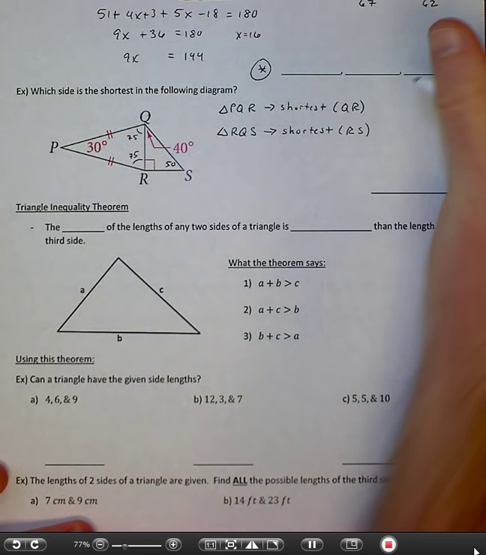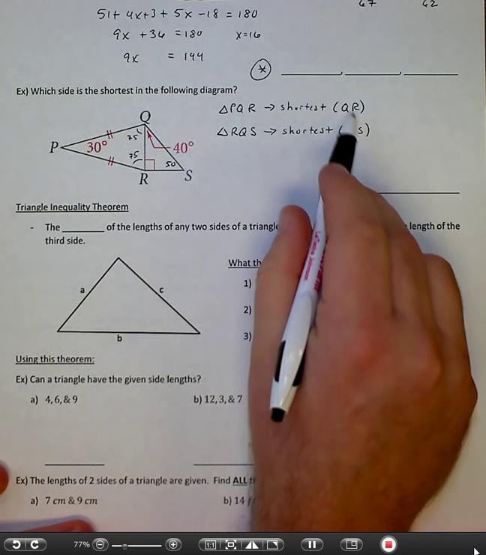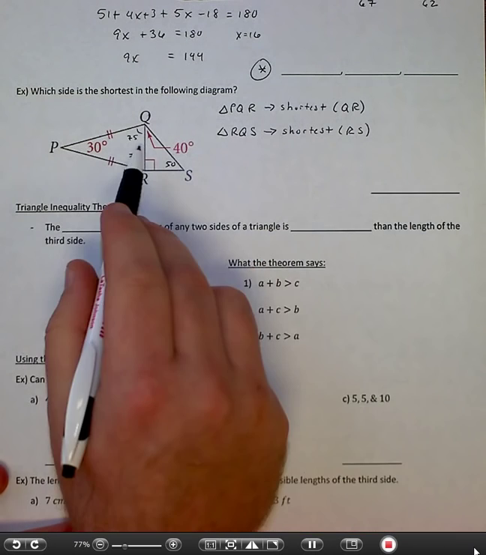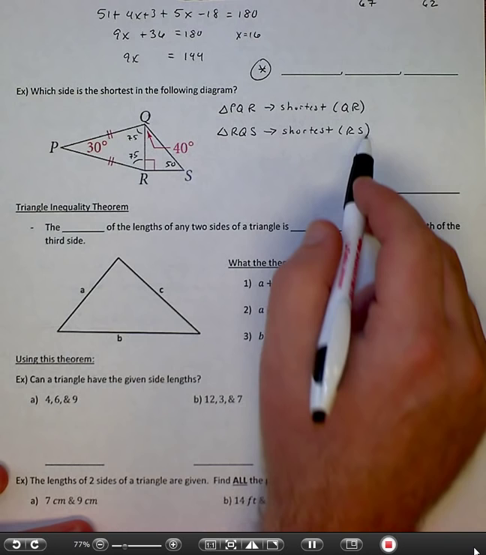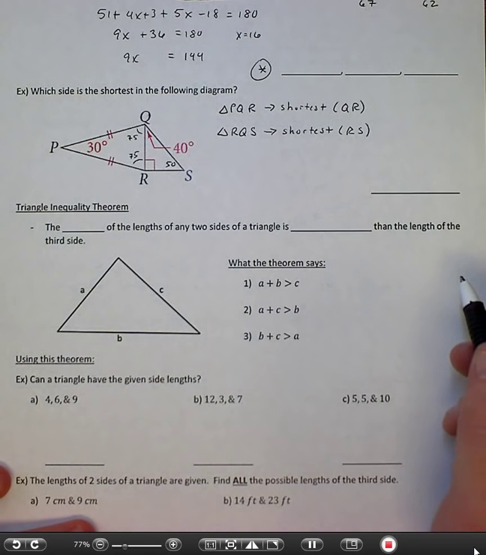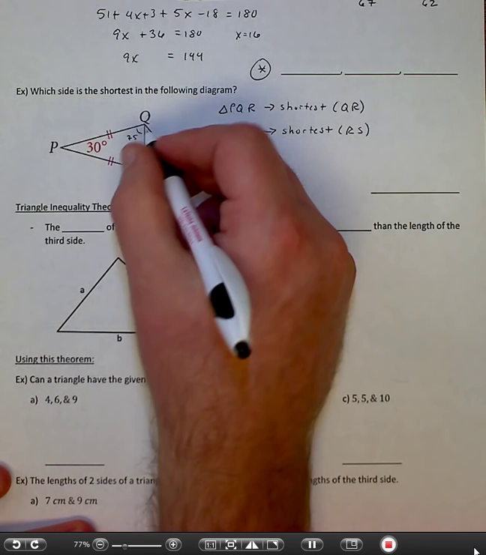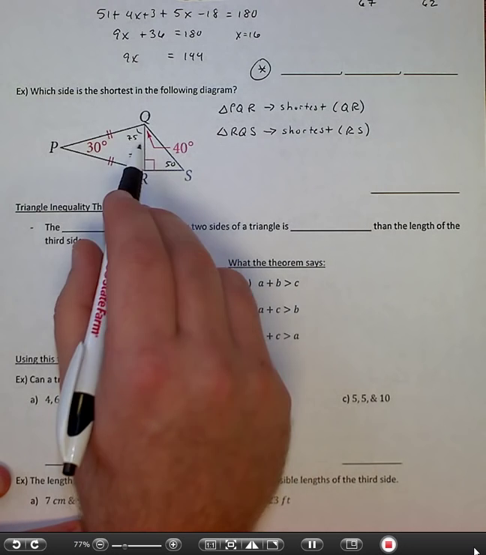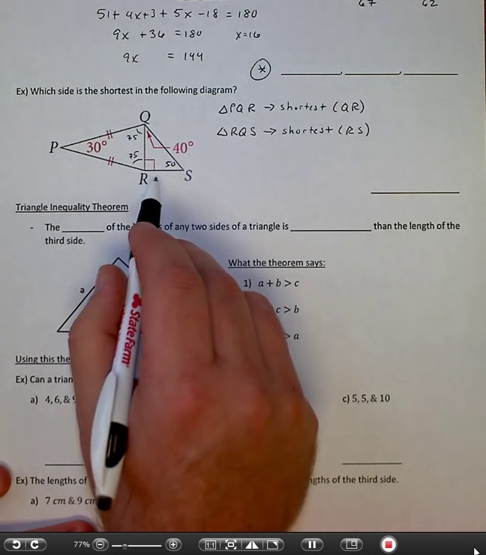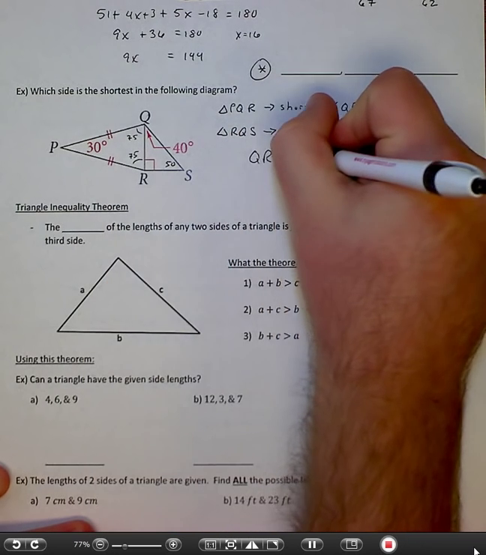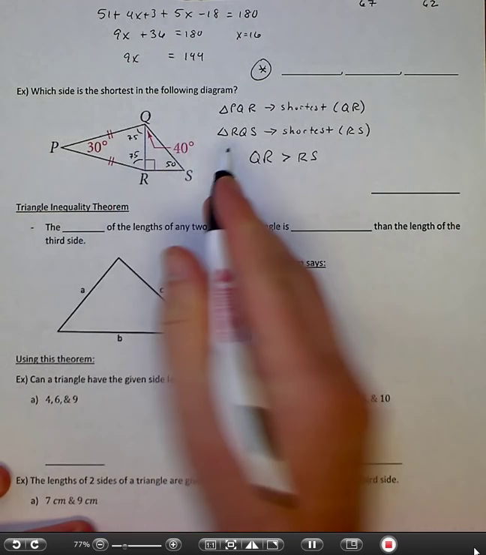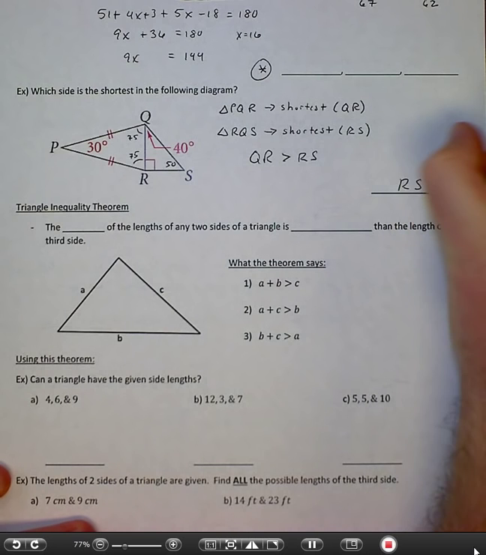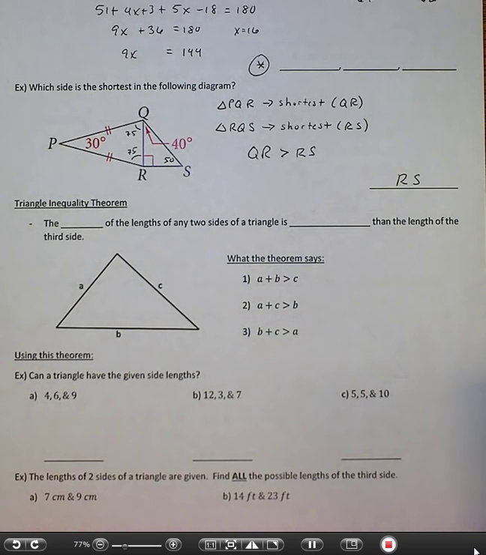So now, is there any way I can compare QR and RS? Because if this is the shortest in that triangle, and this is the shortest in that triangle, one of those two has to be the shortest side. Well, I can also see that QR is in both triangles, and QR has to be longer than RS, because 50 is bigger than 40. So that makes RS our shortest side. Notice I can't figure out how long it is, I just know it's the shortest.